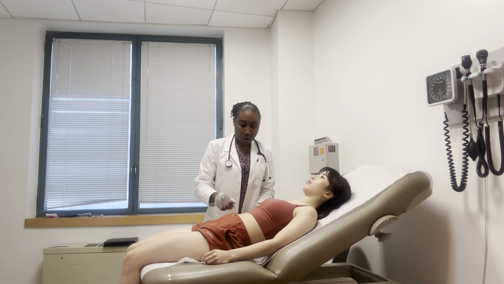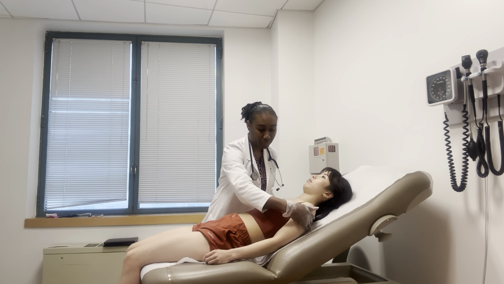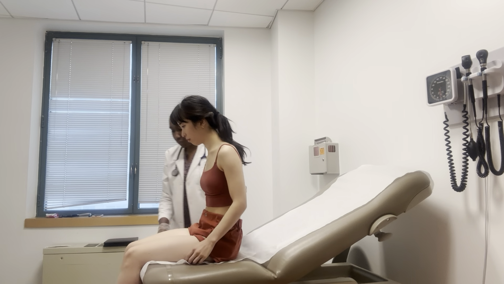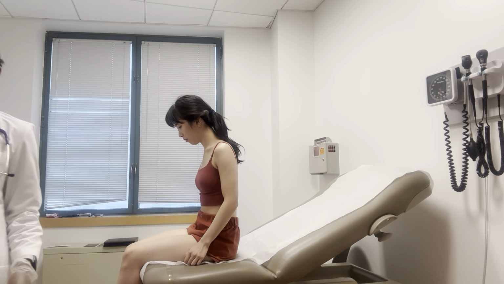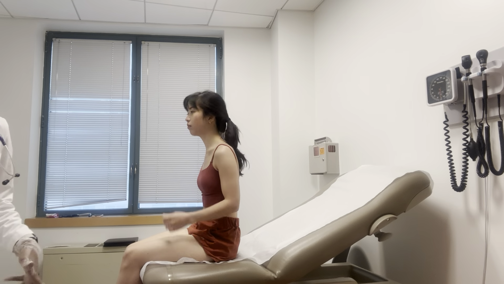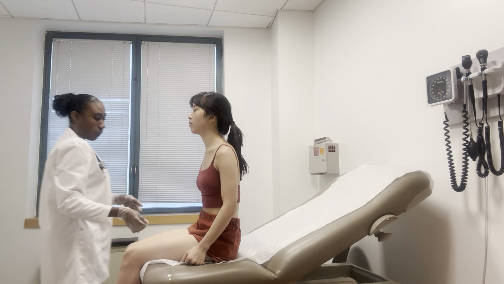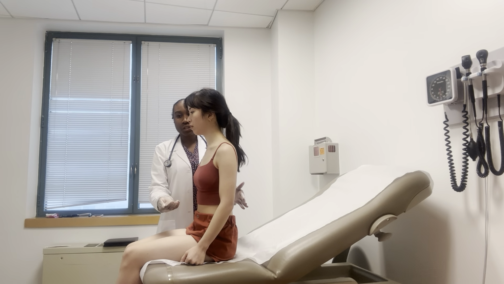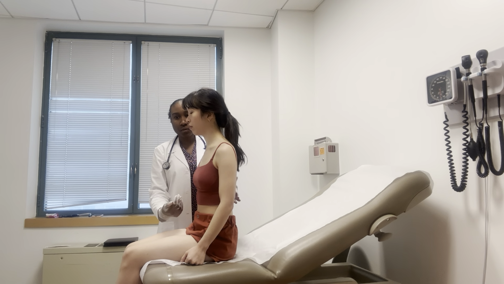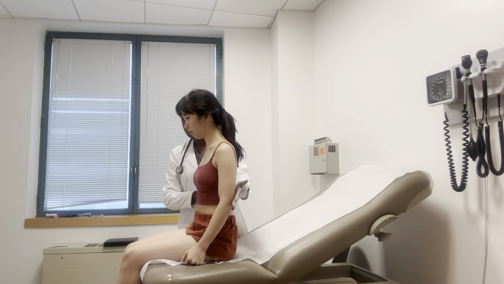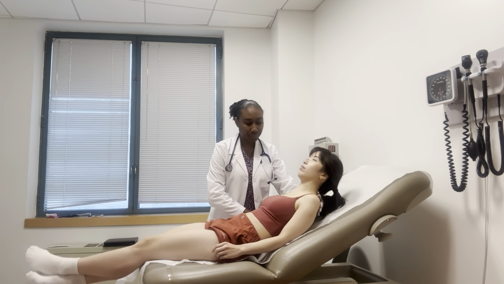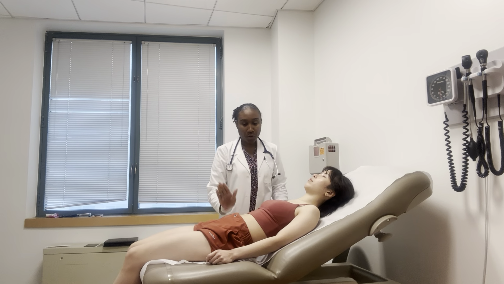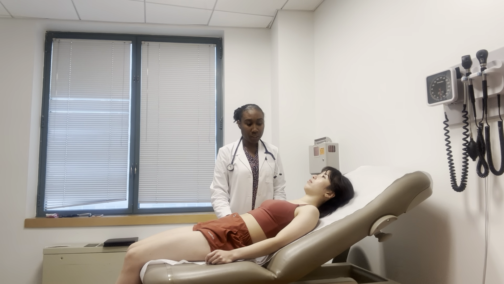Okay, so now I'm going to be palpating the abdomen, and I'm going to be checking for any tenderness or any rigidity when I palpate, okay? So let me help you as well. Alright, so I'm gonna go light palpation and then I go deep palpation. You let me know if any tenderness when I palpate, okay?